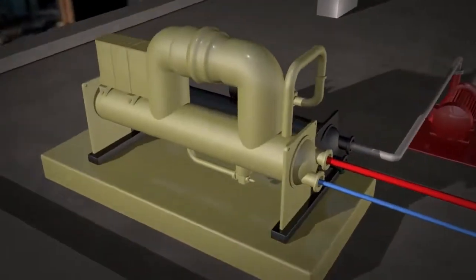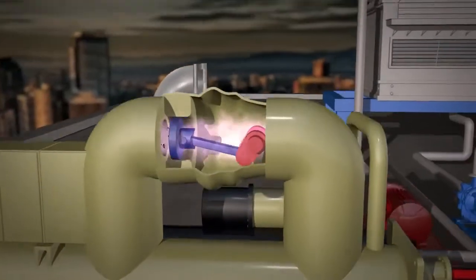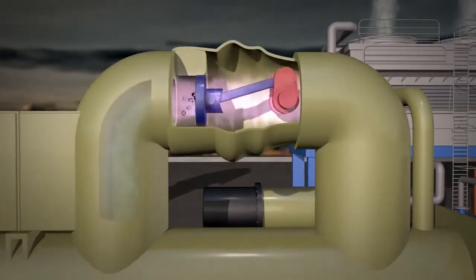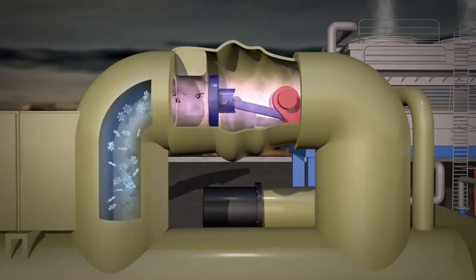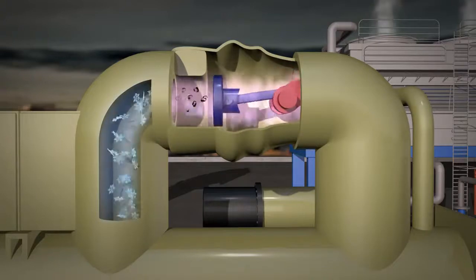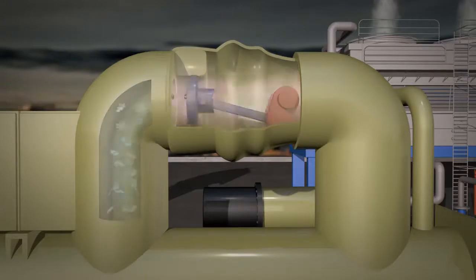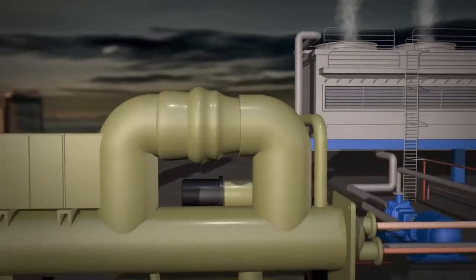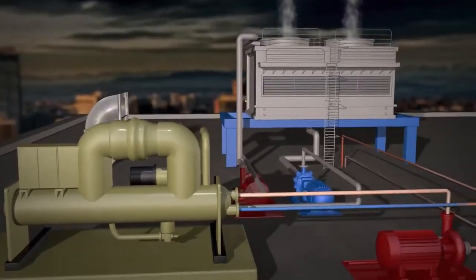The chiller has a compressor that initially squeezes gas, turning it into a liquid, that then passes through an expansion valve, returning it back to gas and making it cold. The cold refrigerant gas absorbs the heat being carried in the water coming from the cooling coil. This chilled water is then returned to the coil.